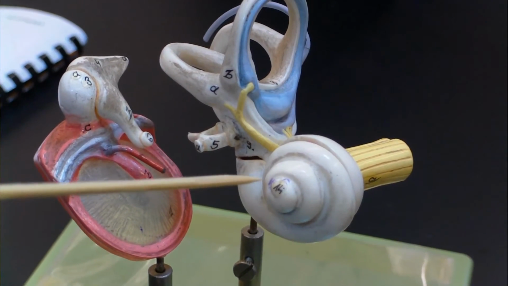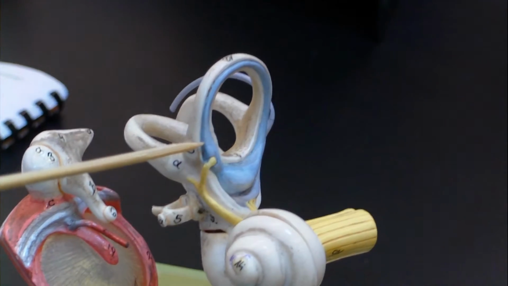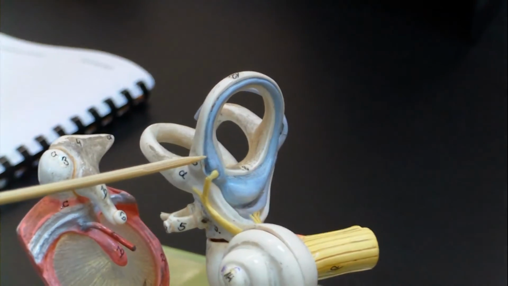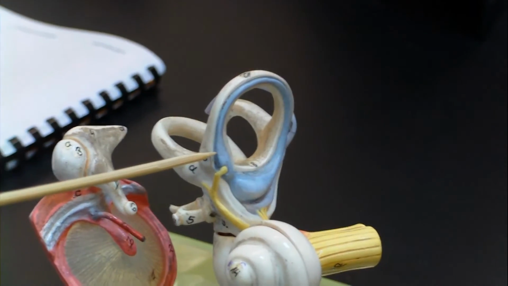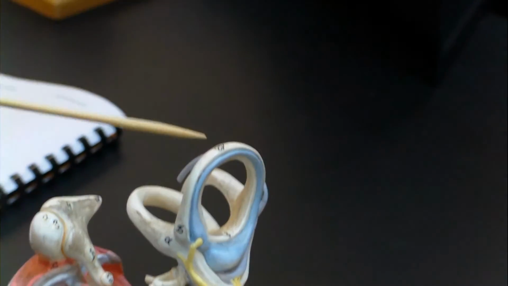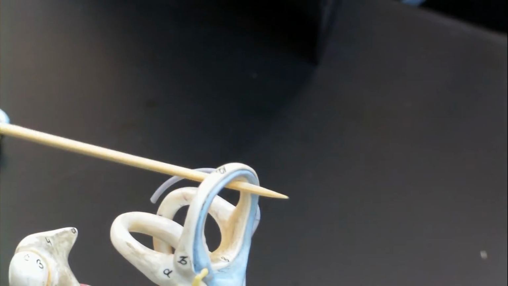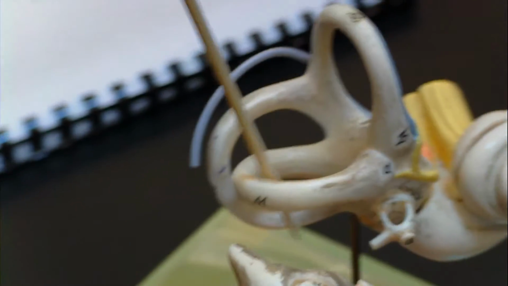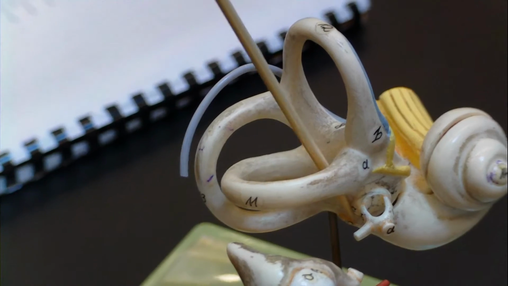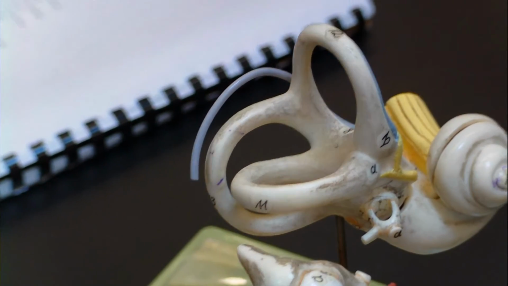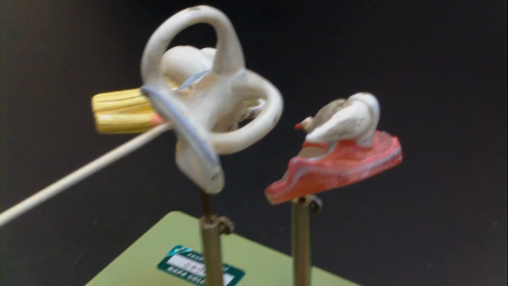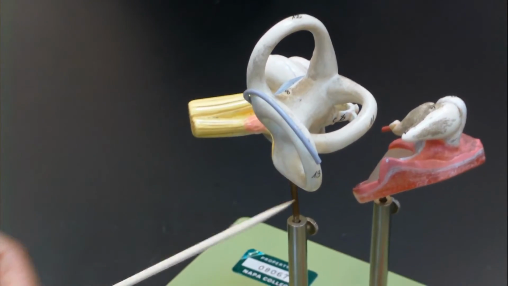This is our cochlea. The blue here, I believe, is our semicircular ducts, but if I'm wrong, please comment. This here, or number 12, is our anterior semicircular canal. Number 8 here is our vestibule. Number 11 here is our lateral semicircular canal. Here is our posterior semicircular canal.